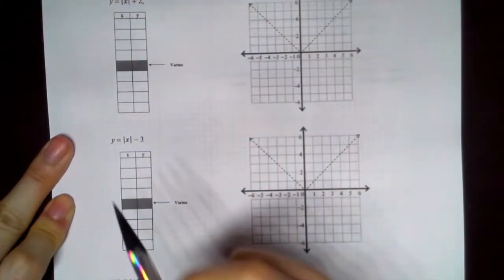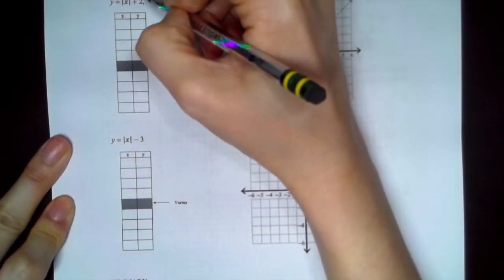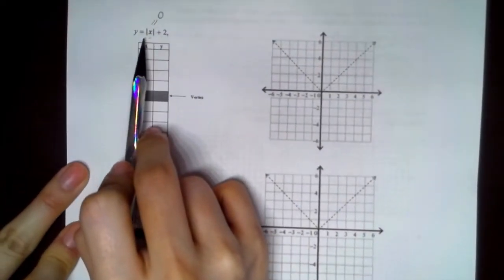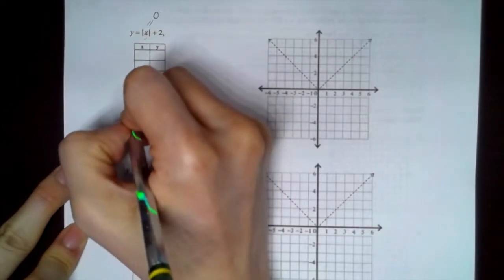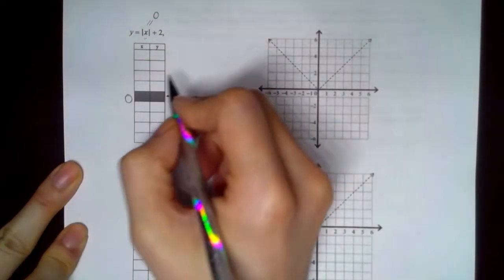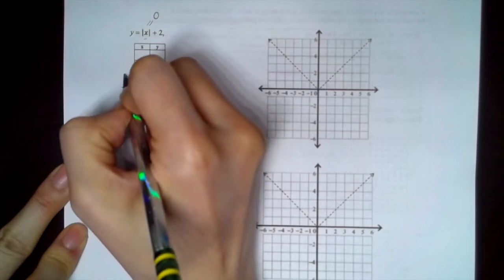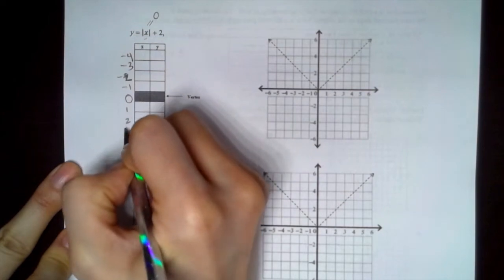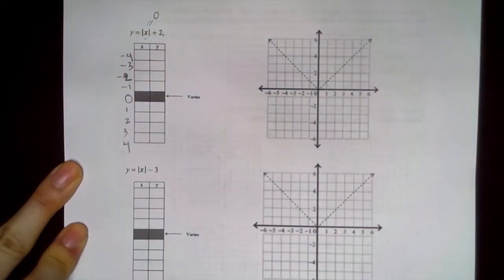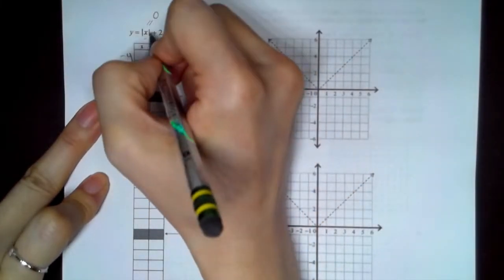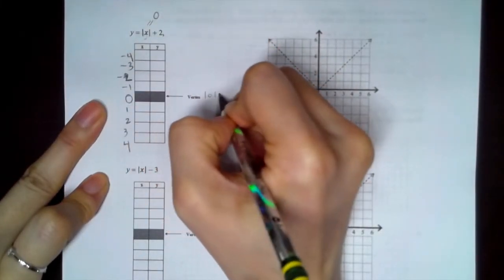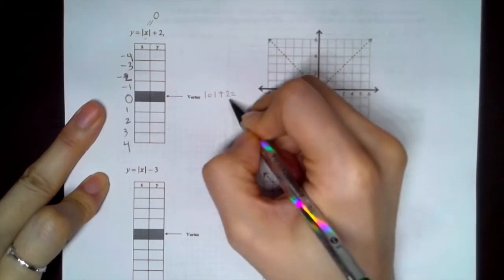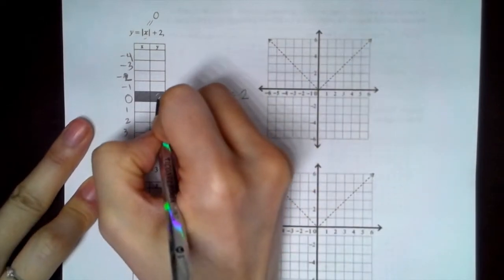From here. So I told you inside of the absolute value, if this is 0, then that is your vertex. So this time you don't see anything, so it is 0. So my vertex is 0, right? And then negative 1, negative 2, negative 3, negative 4, and 1, 2, 3, 4, right? So let's put 0 into x. Then we get 0 plus 2. Nothing plus 2, so it will be 2. So 2 here.